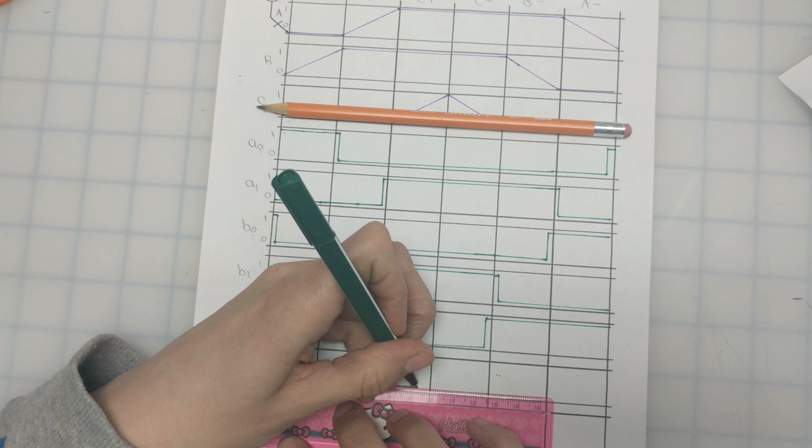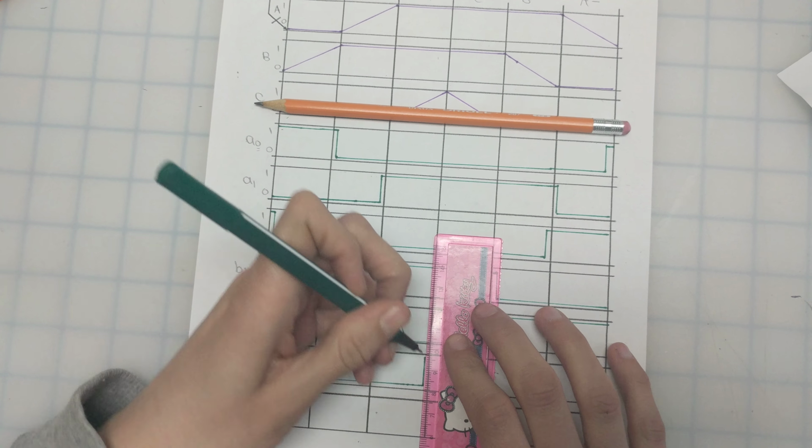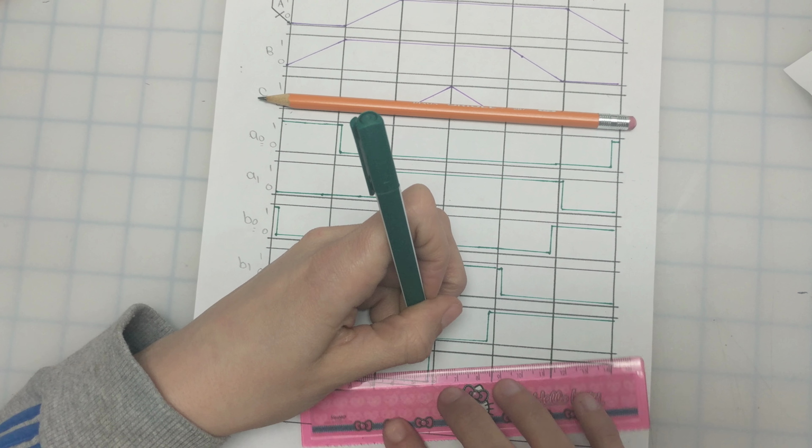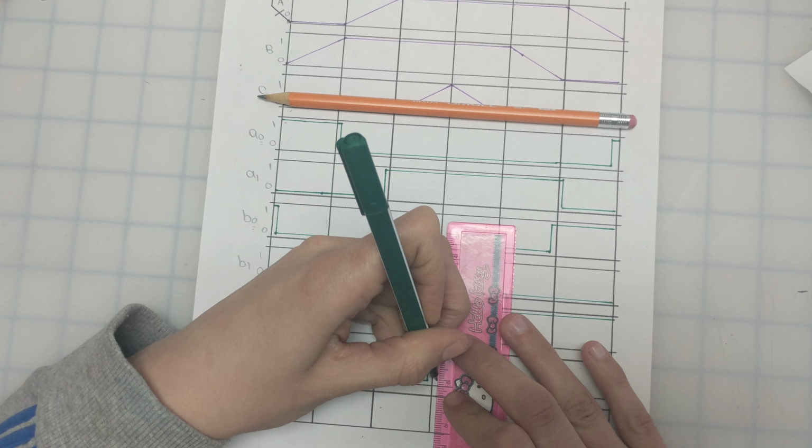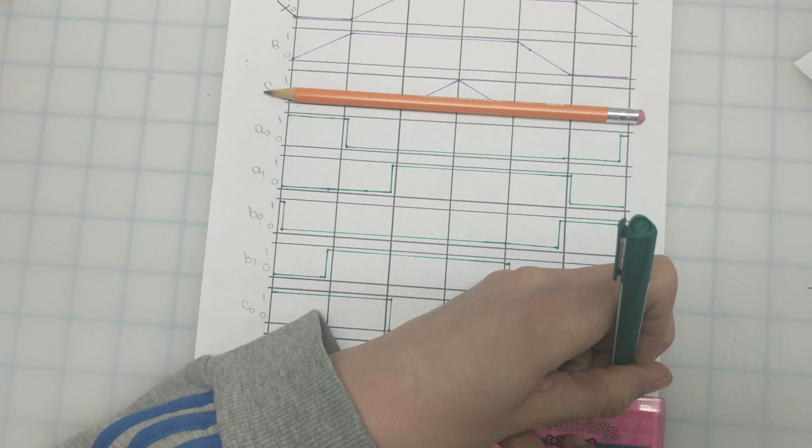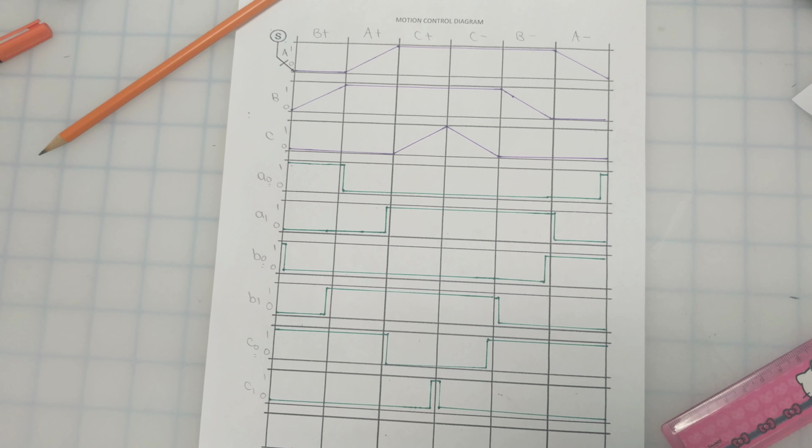Activity in the second half of this cell, you're going to come up. Then immediately there's activity in the first half of this cell, so you're going to come back down. And that's how you draw the second half of your diagram.